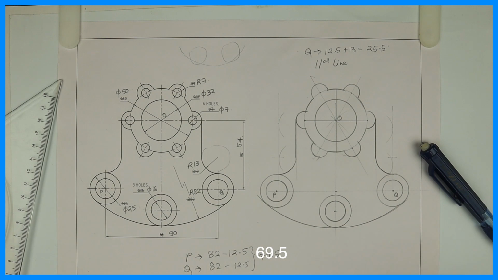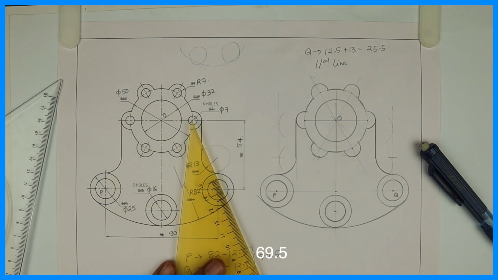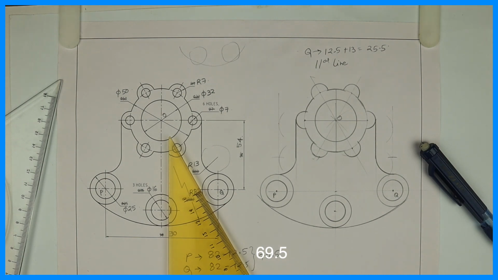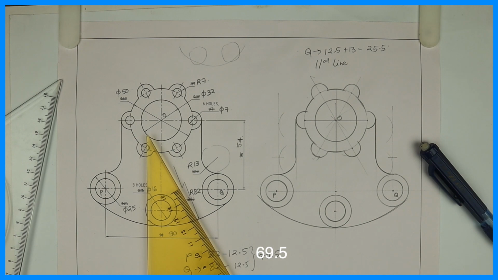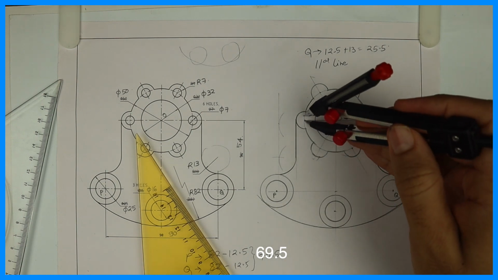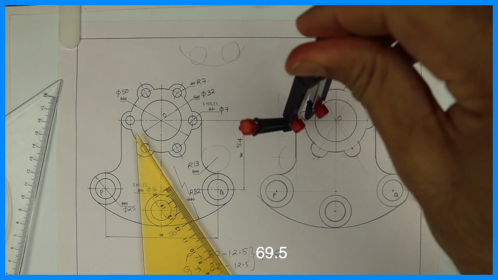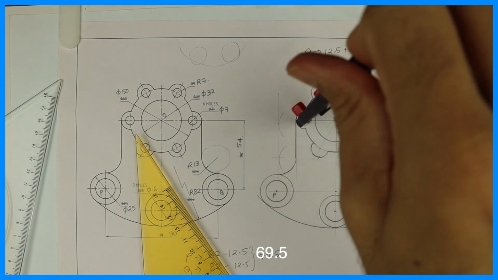Now we need to draw this diameter 7. There are 6 circles of diameter 7. Now remember one thing, you can draw this circle with a pro circle as well. And if you don't have a pro circle, then you can do it with a rounder, but it will take some time because those diameters are very small. You need to do it carefully. Thank you.